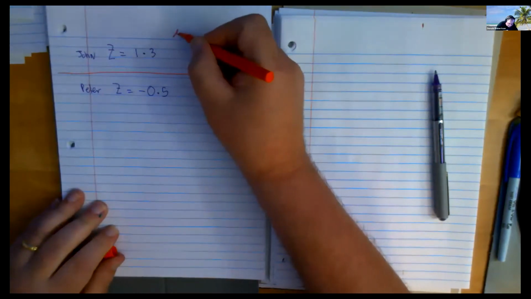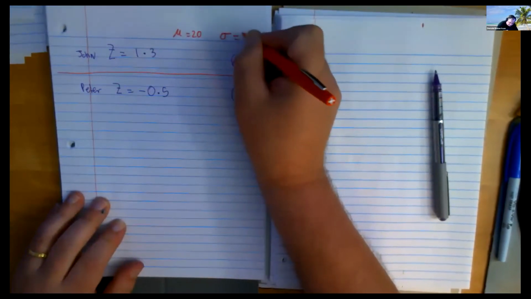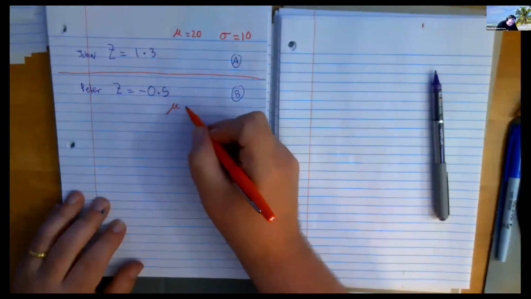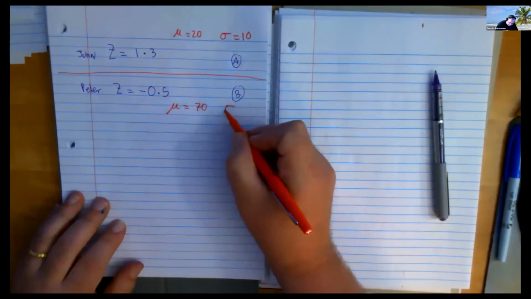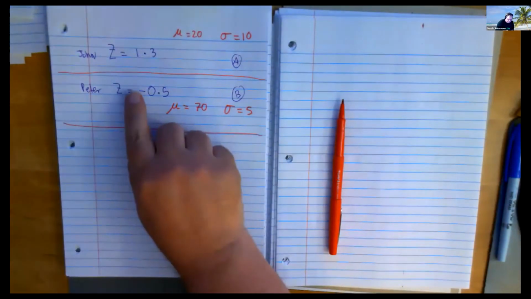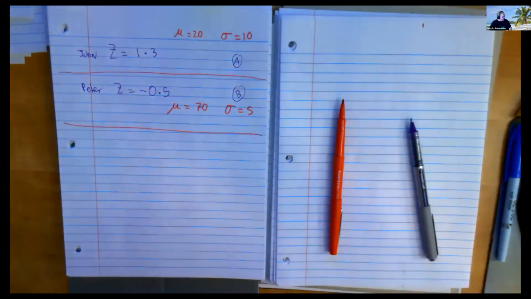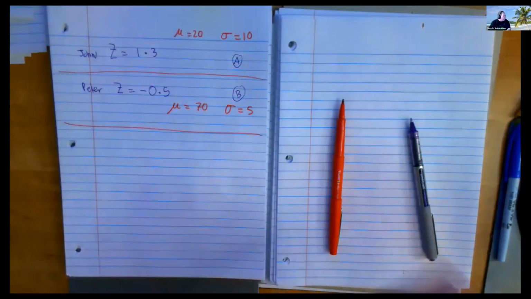Suppose I tell you some more. Suppose in John's class, the mean was 20 and the standard deviation was 10. Suppose in Peter's class, the mean was 70 and the standard deviation was 5. Wouldn't it be nice if we could take a z-score and this information and figure out what you really got in the test, the real raw data? Because we do it one way. Can't we take raw data and tell you what the z-score is? You know, you got 82 in the test and your z-score is 2.1. We've done it that way. But wouldn't it be nice if we could work backwards and say a z-score of 1.3 meant you got this in the test?